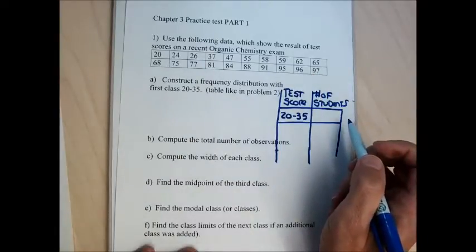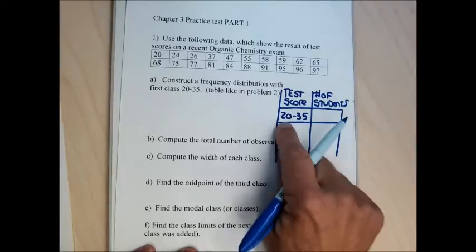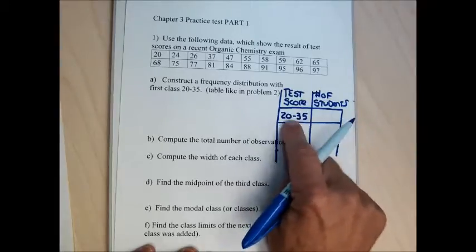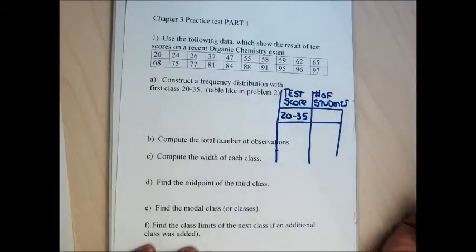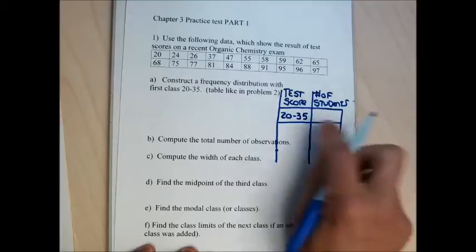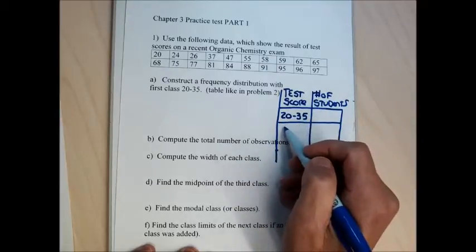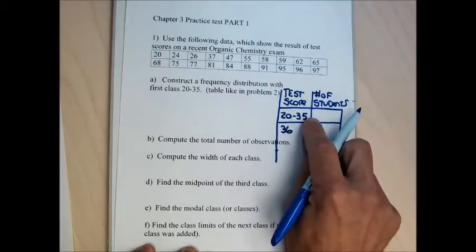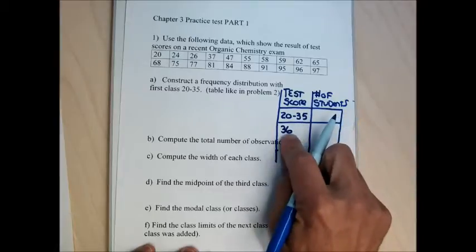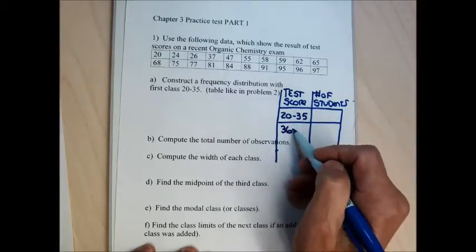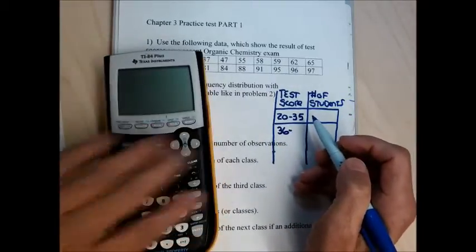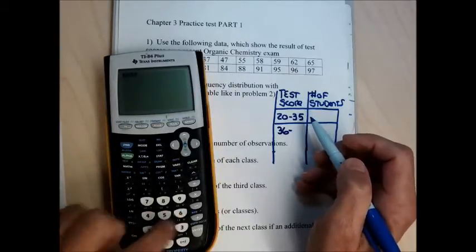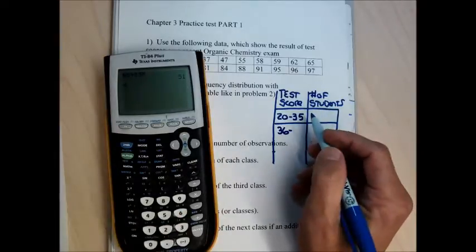If I take the difference between 35 and 20, I get 15. For each of the categories I make, I'm going to add 15 to get the end number. To get the first number, I'm going to add one to the last number from the previous row. 35 plus 1 is 36, and then 36 plus 15 is going to be 51.